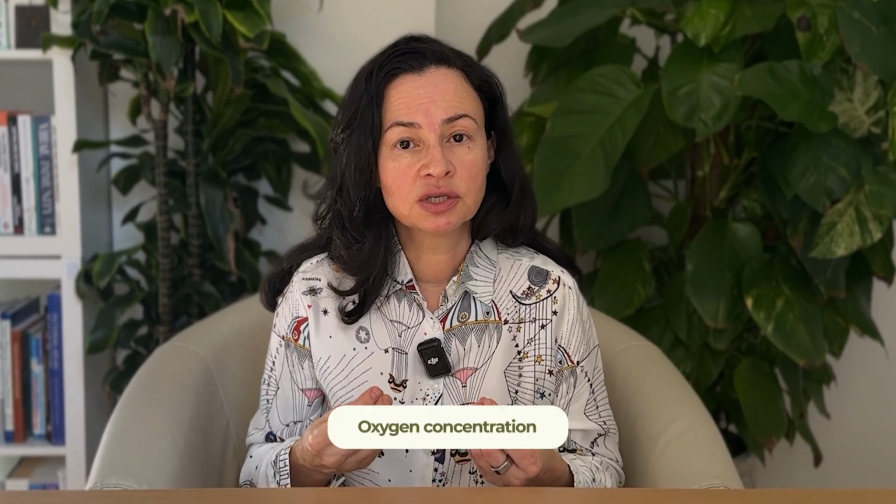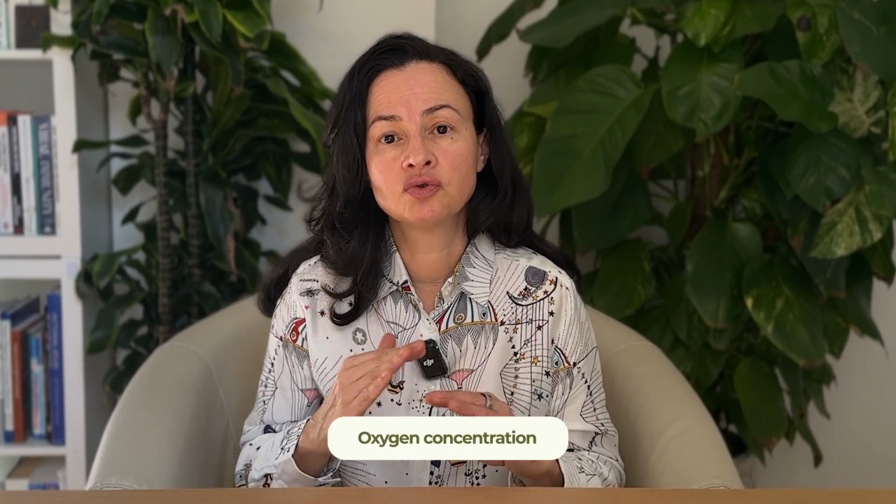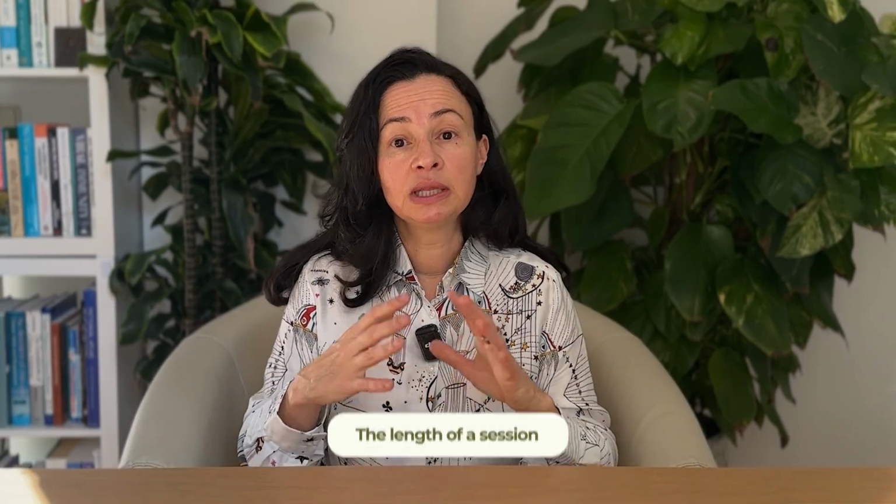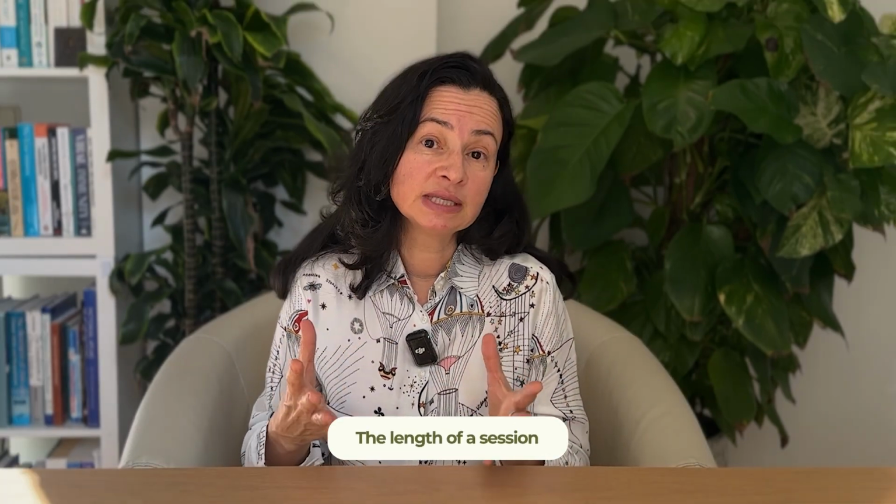For oxygen concentration, initially they chose room air for the same reason. They didn't want to overwhelm her system initially with too much oxygen. And they went with room air. For the length of the session, they chose 60 minutes because, again, they didn't want to overwhelm the system with too much oxidative stress. 60 minutes is usually enough to stimulate parasympathetic response in which a person normally heals.